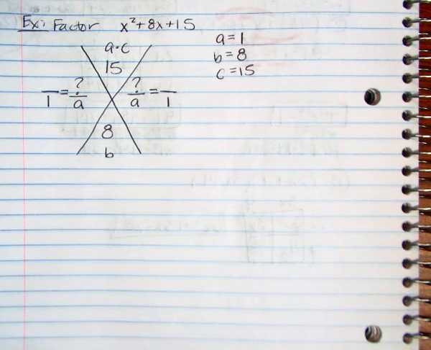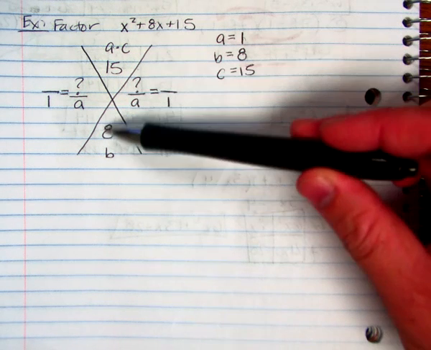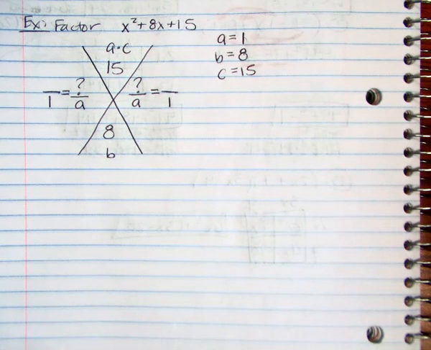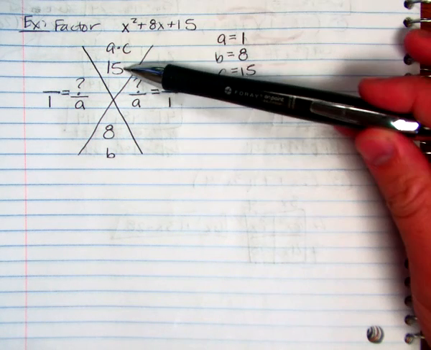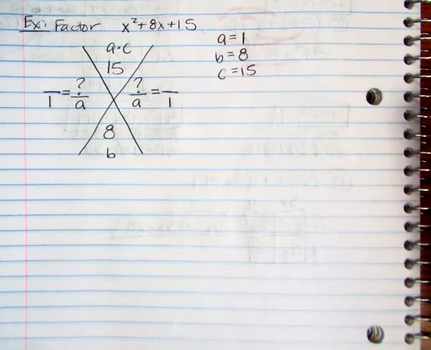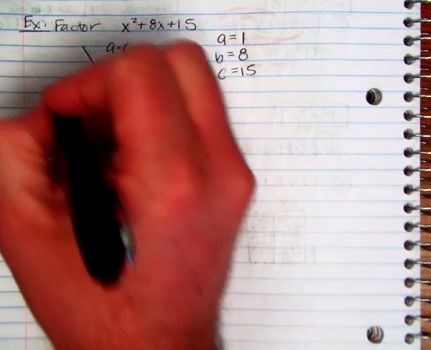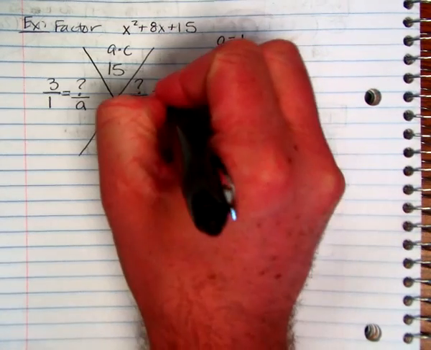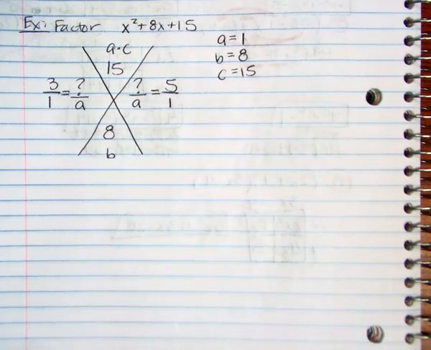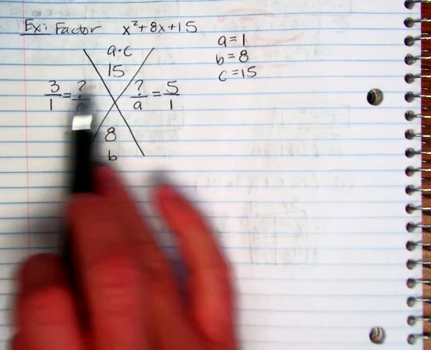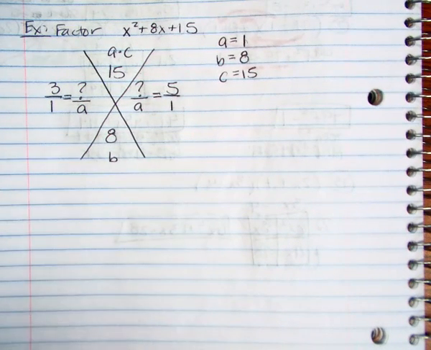This is a simple example, so these numbers should come to you rather quickly. Multiply to make 15, add to make 8. Raise your hand if you know the two numbers I'm talking about. Liam. 3 and 5. And it does not matter what order you put them in. 3 times 5 makes 15. 3 plus 5 makes 8.